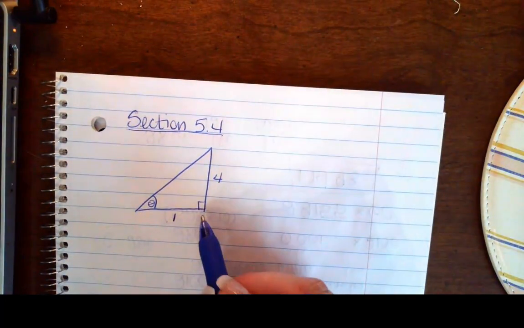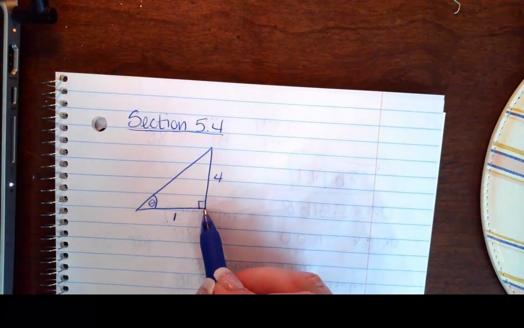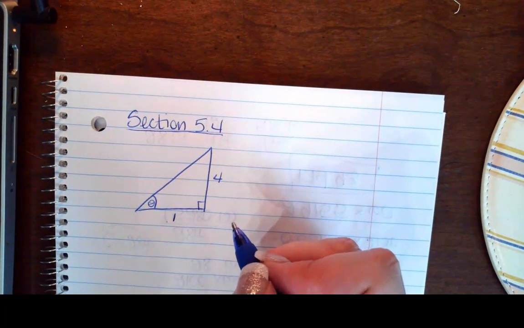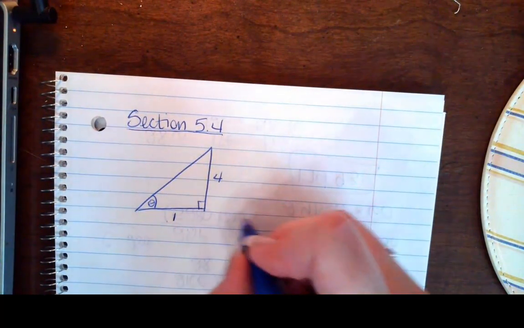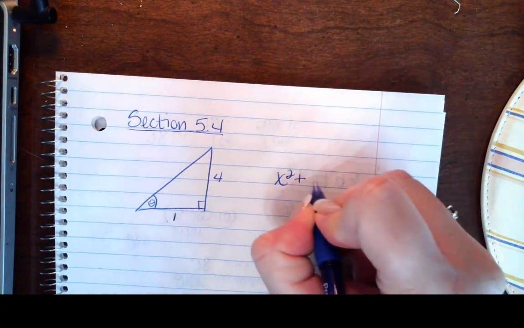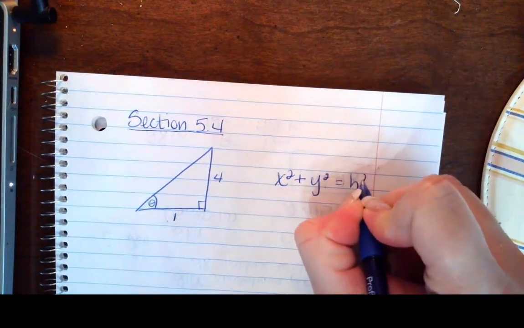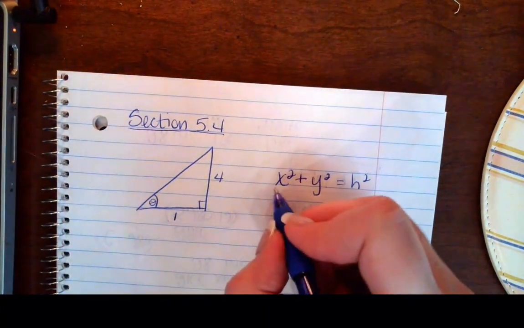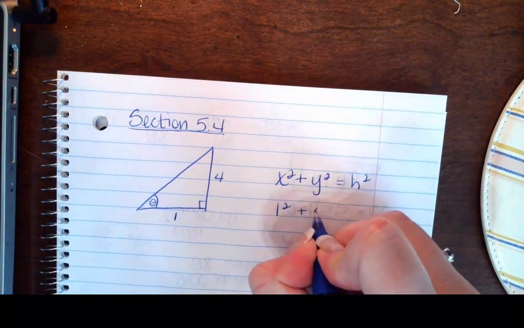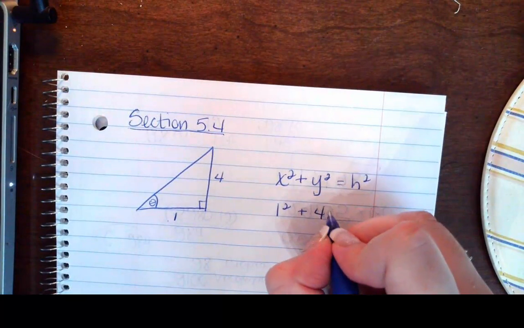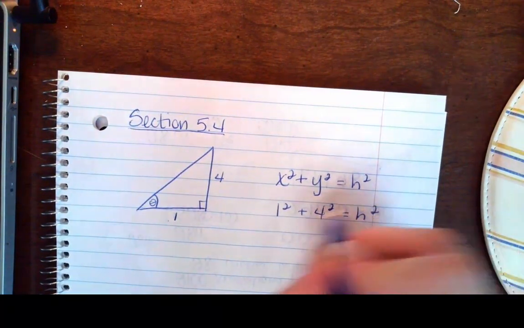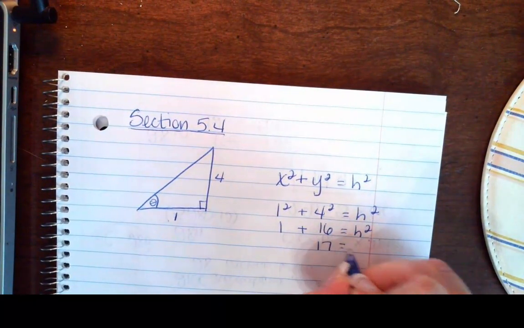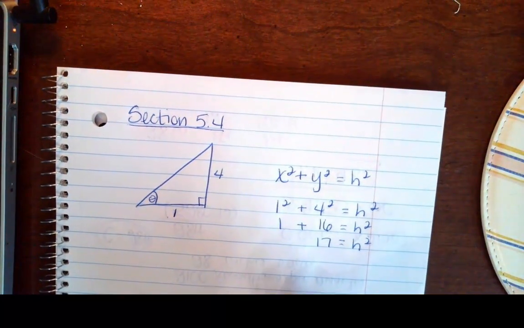Anyway, so what we are going to do is use the Pythagorean theorem first, and then we're going to figure out what the sides look like. So I have x squared plus y squared is the hypotenuse squared. So I have an x value, which will be horizontal. So I have 1 squared plus my vertical value, which will be y. y squared equals the hypotenuse squared. So 1 plus 16 is the hypotenuse squared. So 17 is the hypotenuse squared.